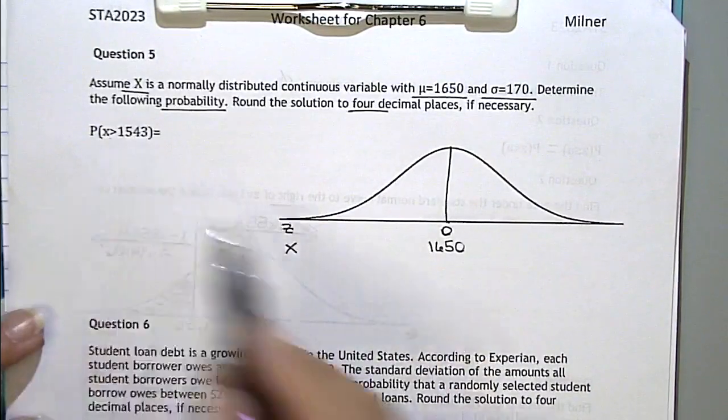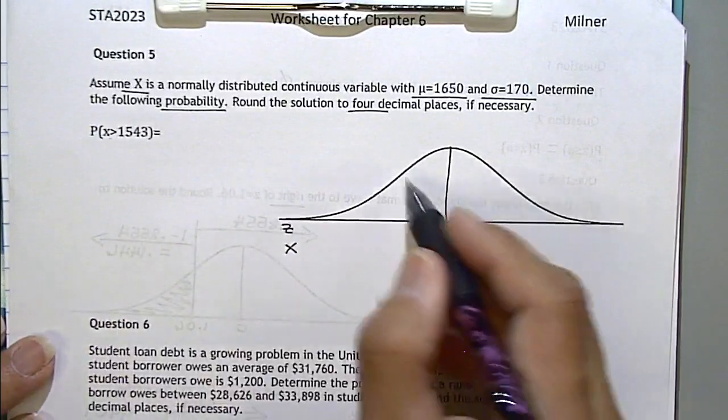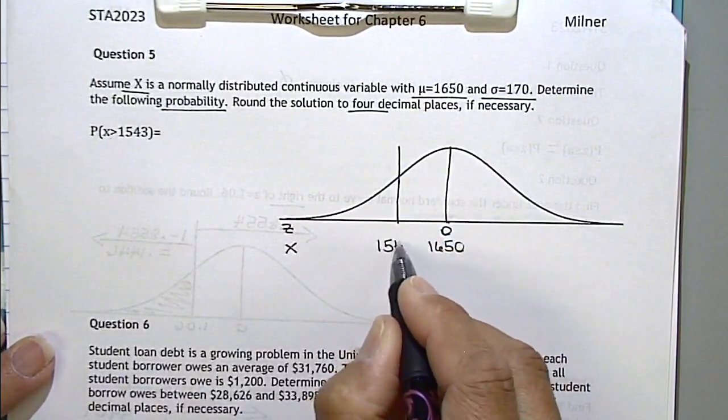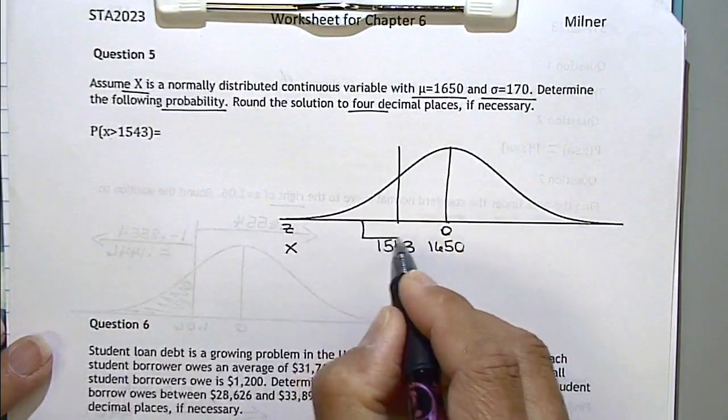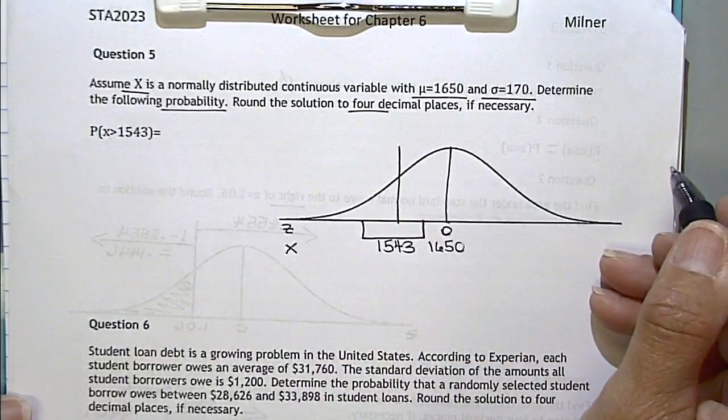That's going to be my cutoff. Well, 1543 is smaller than my mean, isn't it? So I'm going to come over here and say, this is what they want. Here's my 1543 that they gave me. Did they give me a z? Nope. So put a block to show that you're going to have to calculate it, okay? You got to find it.